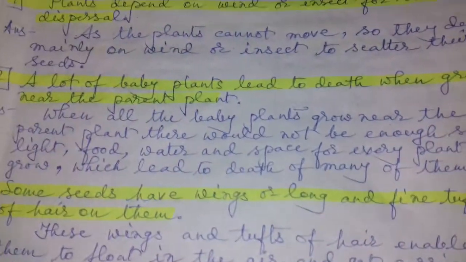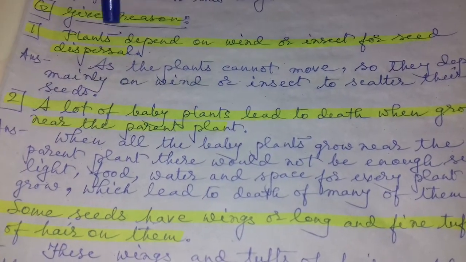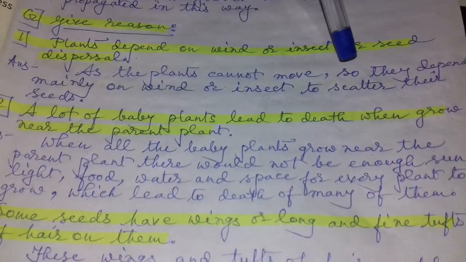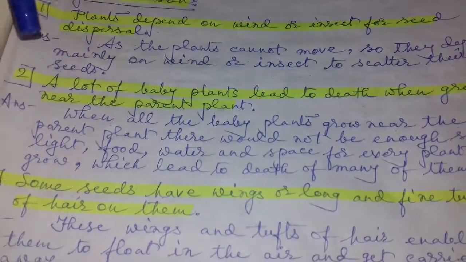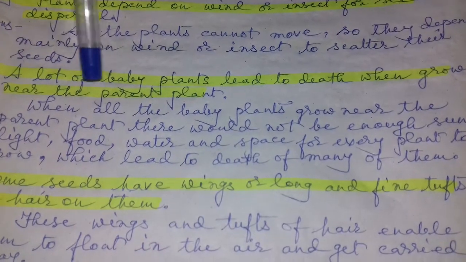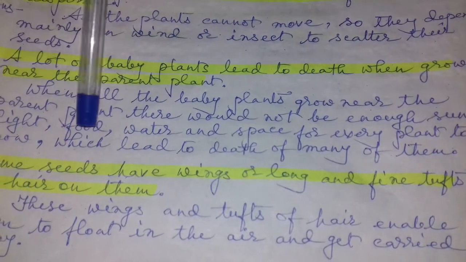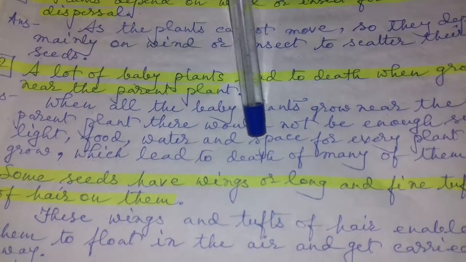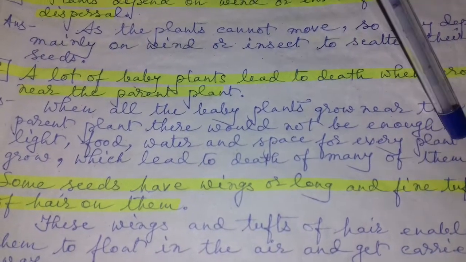Next question, give reason. Under this type of questions, the first question is, plants depend on wind or insects for seed dispersal. Answer, as the plants cannot move, they depend mainly on wind or insects to scatter their seeds. Question number 2. A lot of baby plants die when grown near the parent plant. Answer is, when all the baby plants grow near the parent plant, there would not be enough sunlight, food, water and space for every plant to grow, which leads to death of many of them.